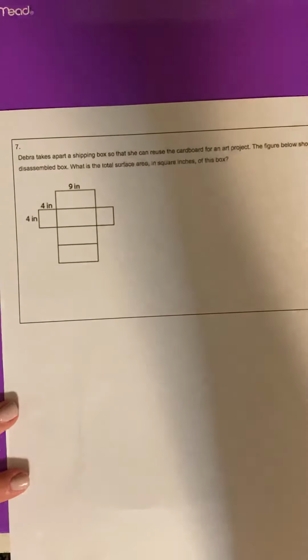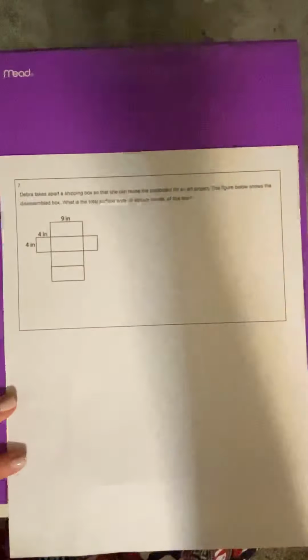All right, woohoo! Let's go to the last one, number 7. Bop, bop, bop, bop. I hope you liked that little noise during our quarantine here.